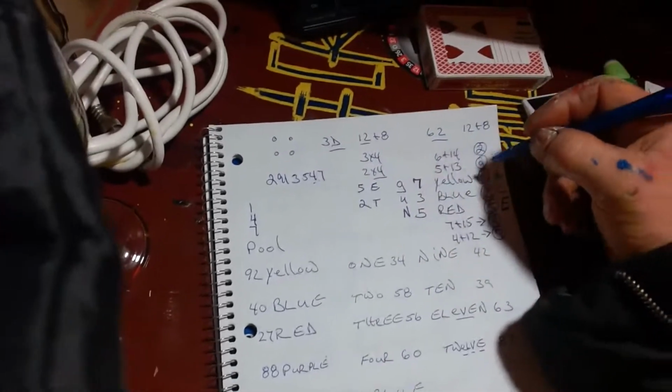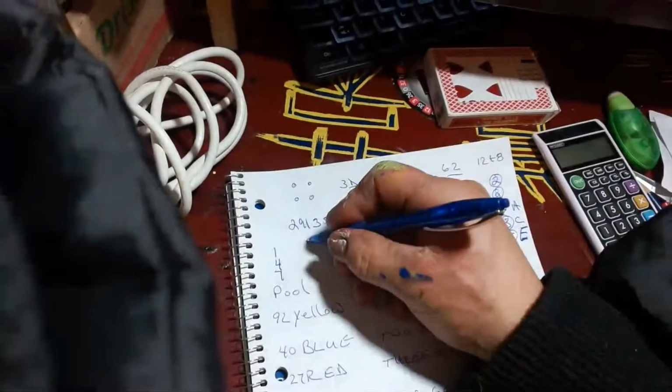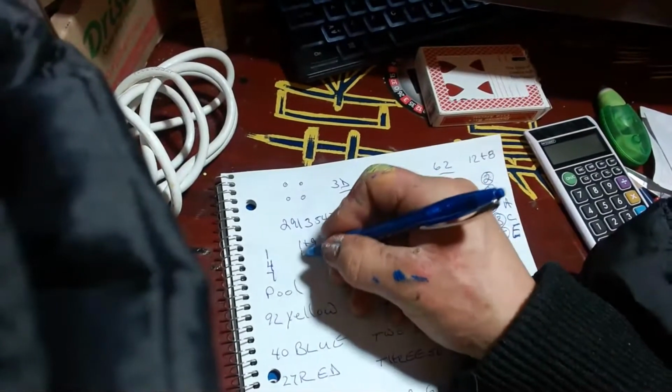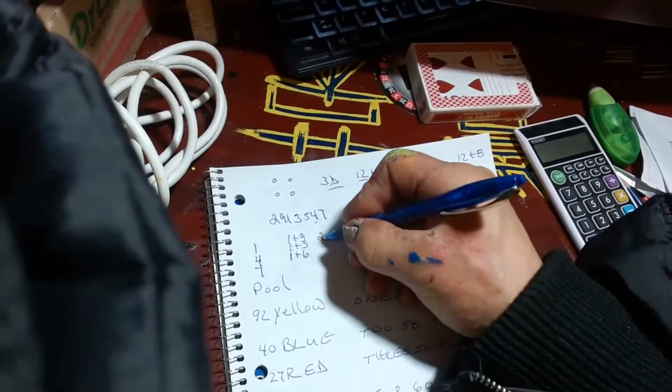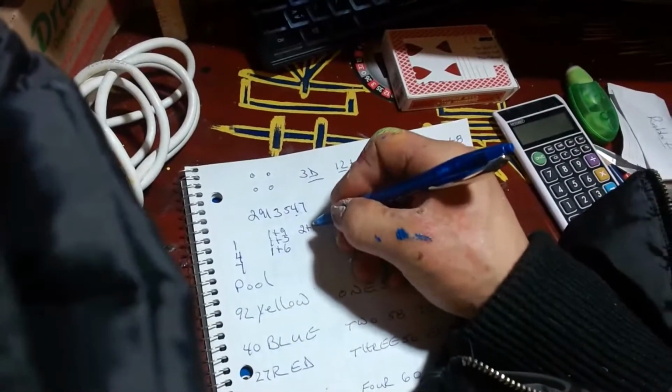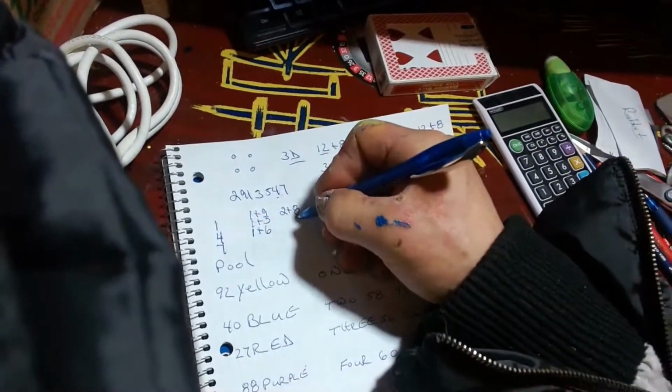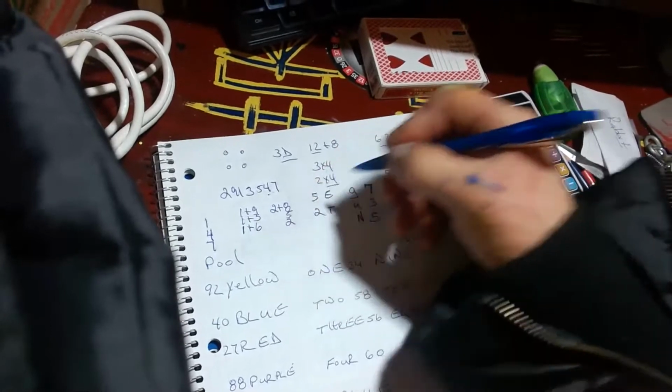So we're going to take the 1 and the 9, the 1 and the 3, and the 1 and the 6. We're going to take the 2 and the 8, 2 and the 5, and 2 and the 2.